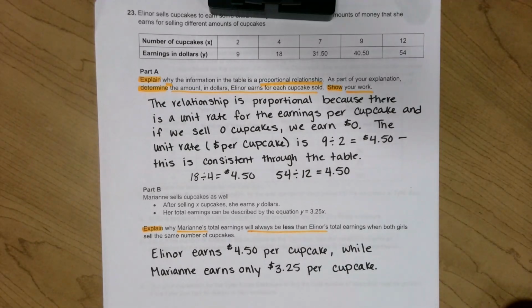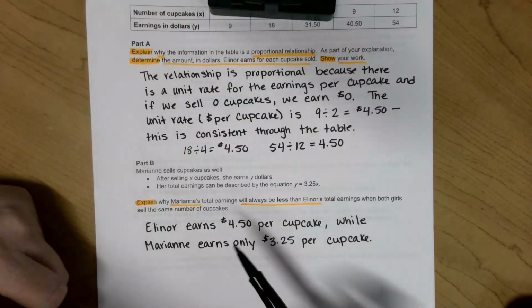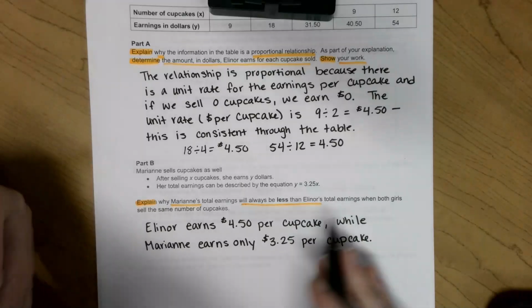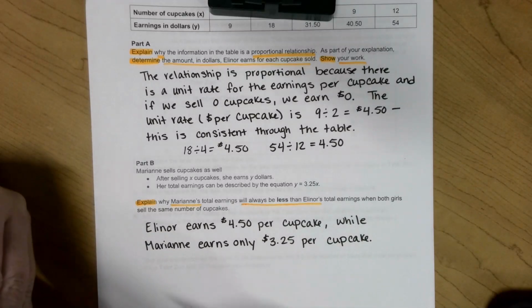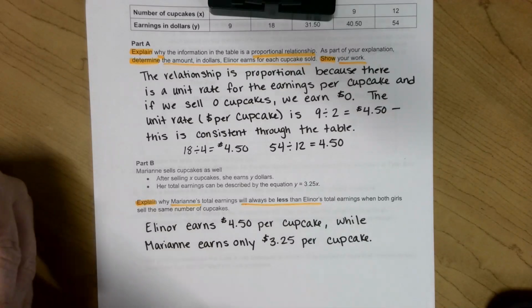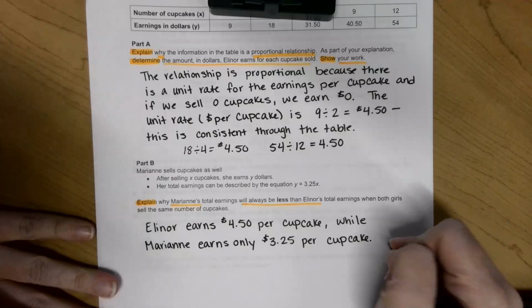So Eleanor charges more per cupcake than Marianne charges. So it doesn't matter because Eleanor earns more per cupcake. The only way Marianne can earn more is by selling more. So if they sell the same number of cupcakes, Eleanor will always earn more because she earns more per cupcake.